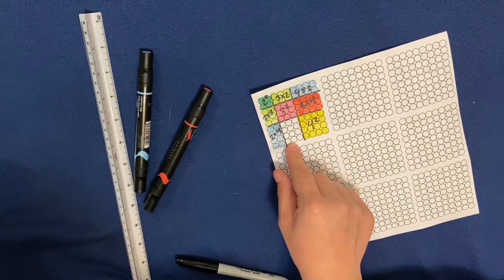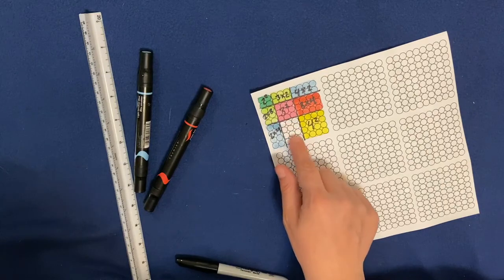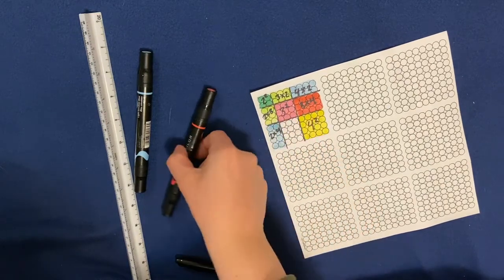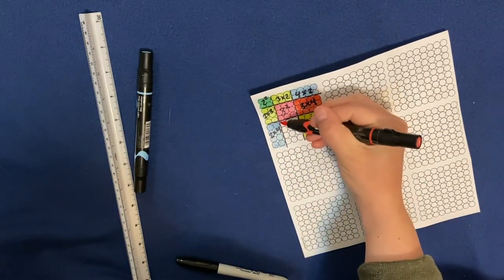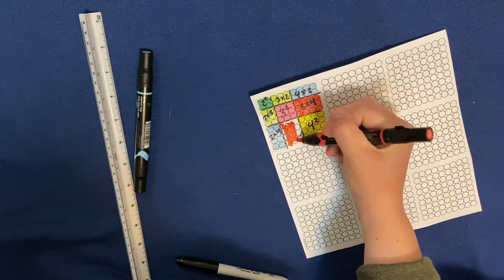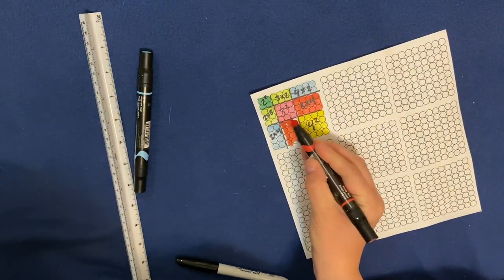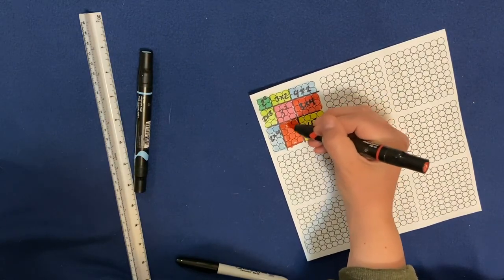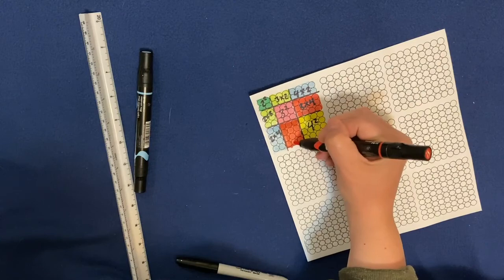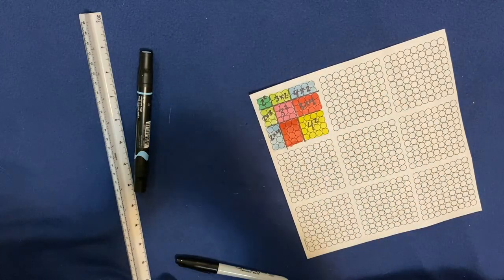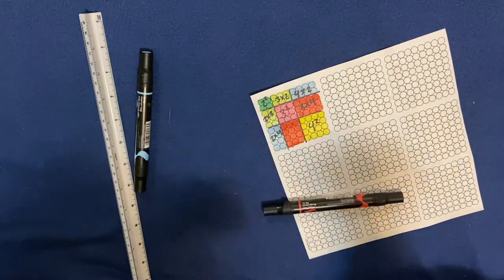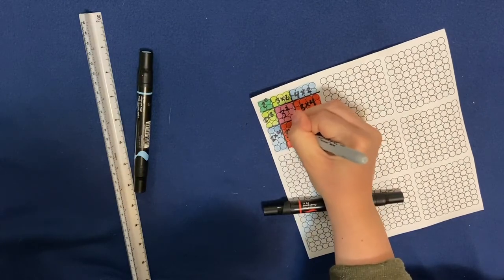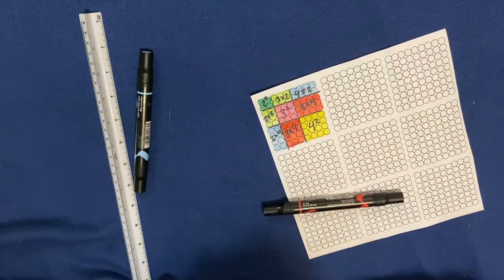So we have 3 times 4. Oh, look, we have that right there too. We know that 3 times 4 and 4 times 3 are the same thing. It doesn't really matter which order you write them in because it gives you the same answer. It's sometimes easier to write them the same way because then you can see which ones are the same. And we have that labeled.